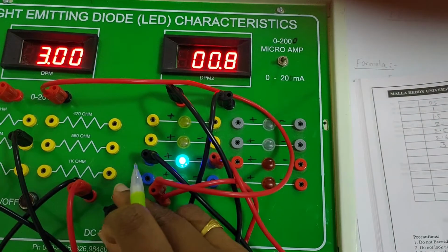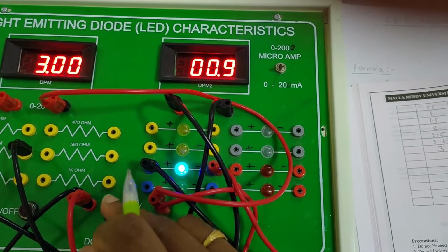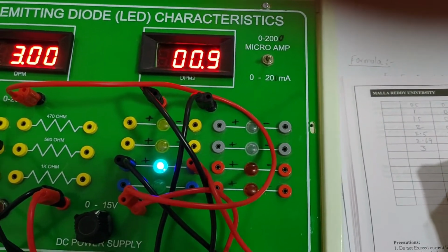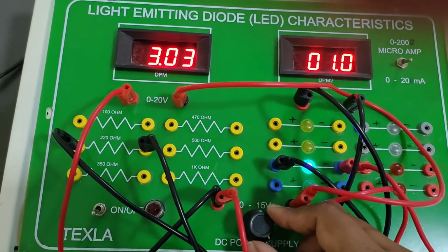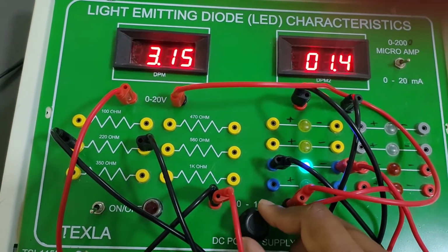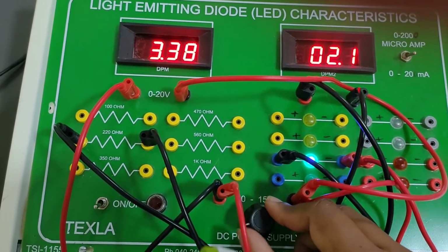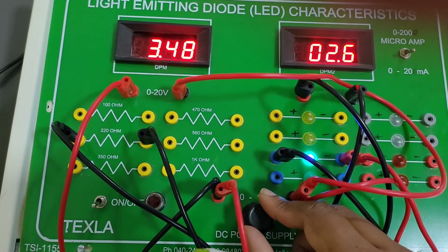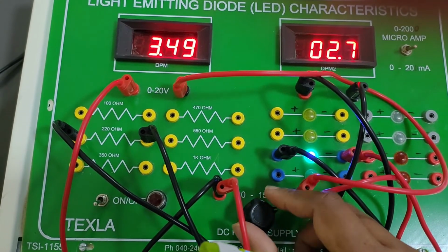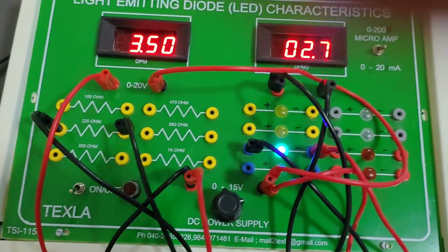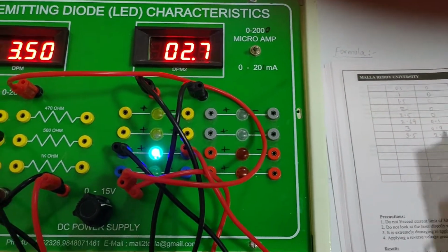Okay, it's not coming at 1 point. So let us take, yes, it is 3. Let us take 9 itself, 0.9 milliamperes. Similarly, I'll go with 3.5 again. Now it is 3.5. Yes, it is 3.5. For 3.5 volts, it is 2.7 milliamperes.